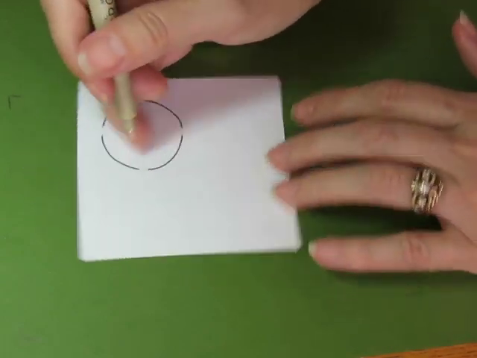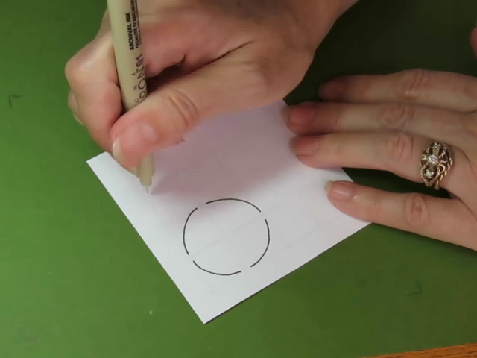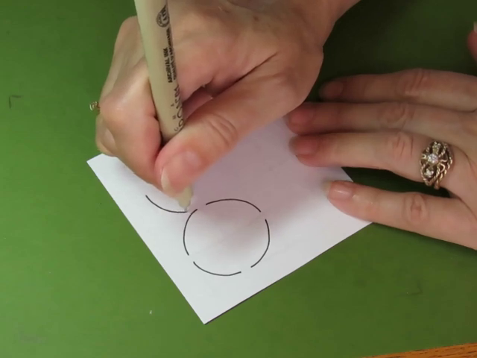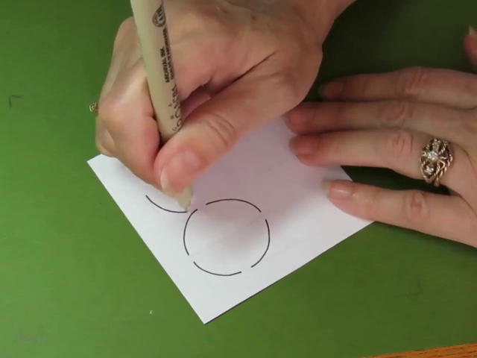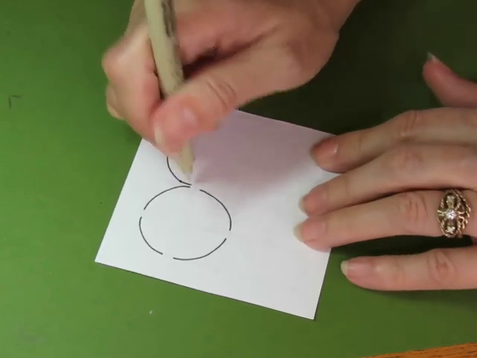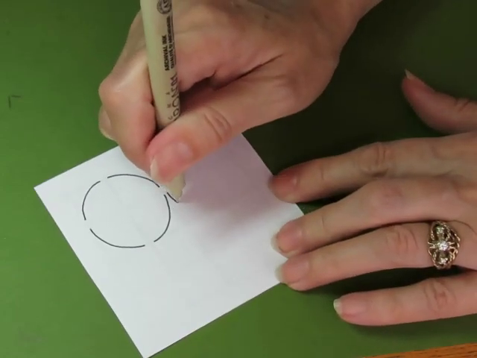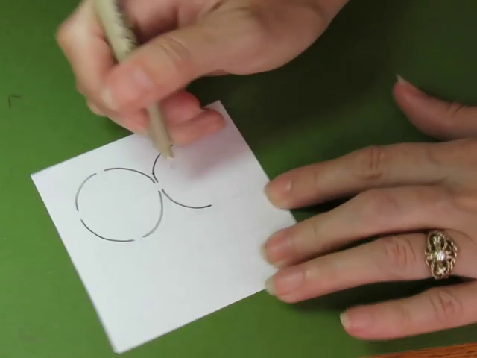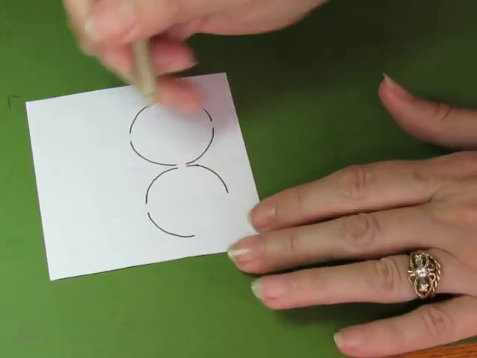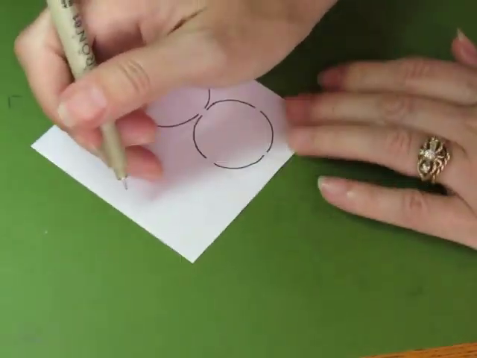And then another one. Okay. From here, do they touch here? No. Okay. No touchy with the grid. Make our circular shape. No touchy.